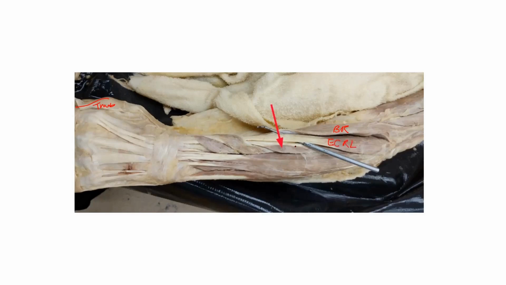And then the shorter version of that muscle, so the word brevis means short, is going to be right underneath that structure. So this is going to be the extensor carpi radialis brevis, okay? Again, extensor being on the back, carpi going across the carpal joint, radialis being on the radial side, and then longus being the long version of this muscle.